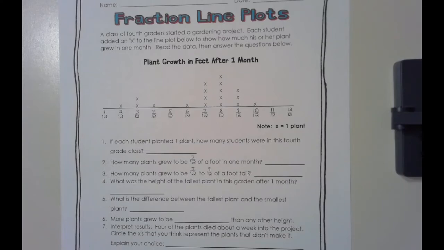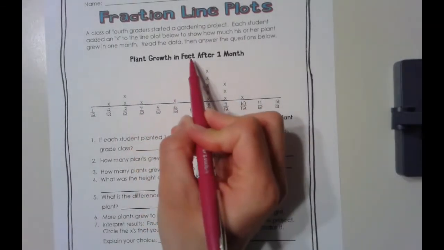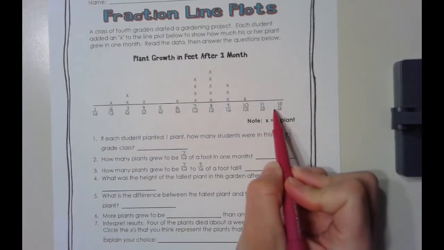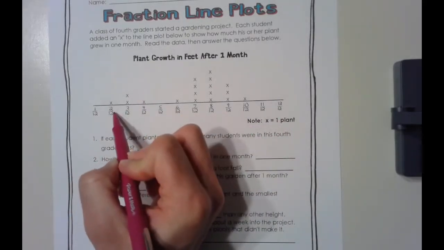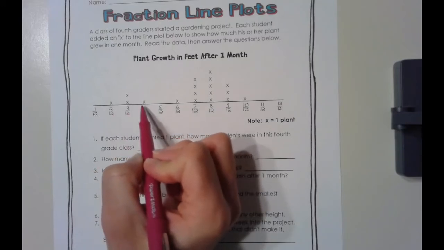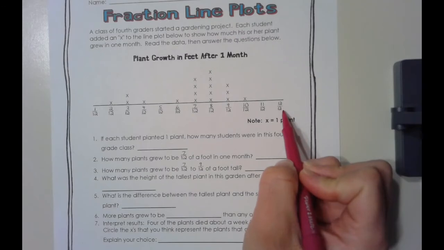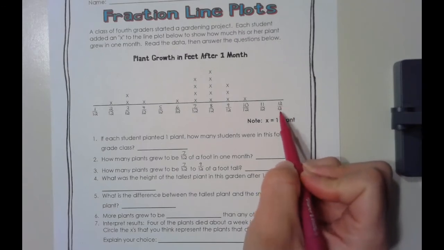You could be measuring the length of different worms that you find outside. So here we have plant growth in feet after 1 month. Okay, and these are shown in fractions. So you could have 1/12 of a foot, 2/12 of a foot, 3/12 of a foot, and so on, all the way to 12/12 of a foot, which would be 1 whole foot. Right? 12/12 is 1 foot tall.